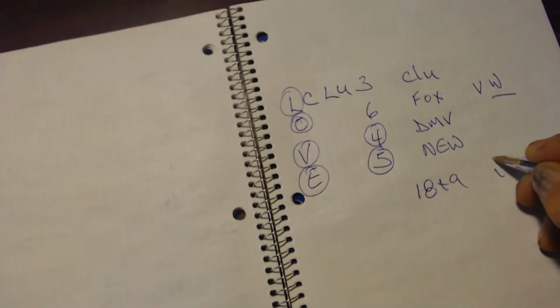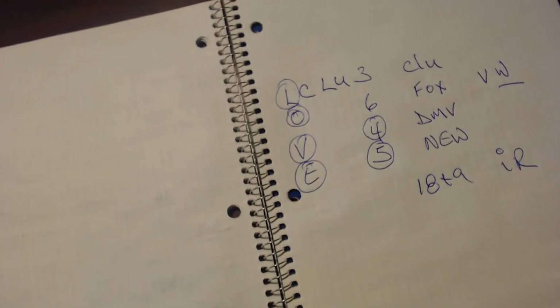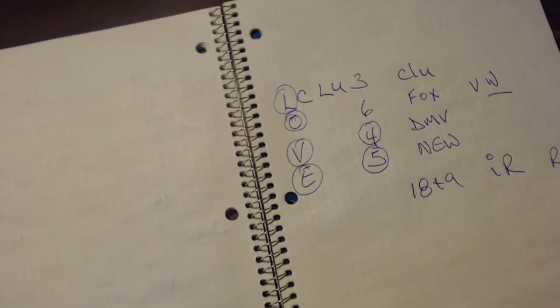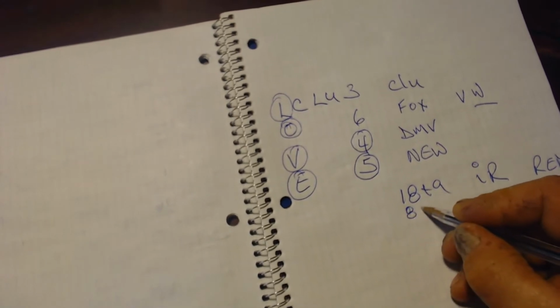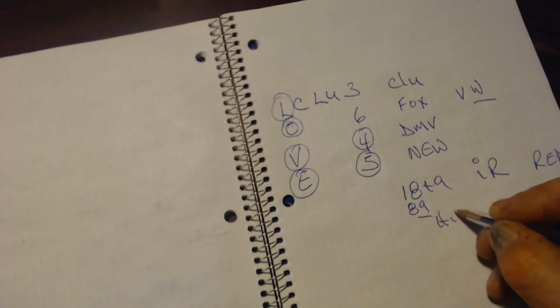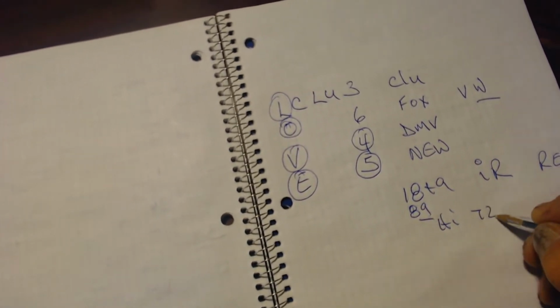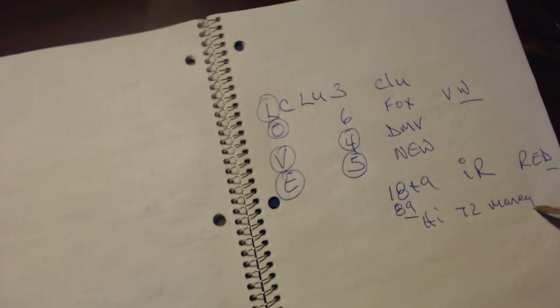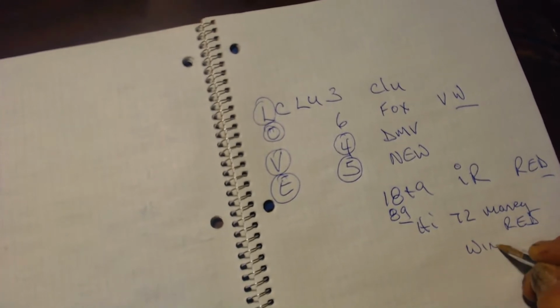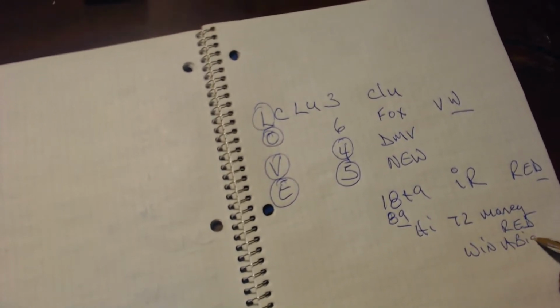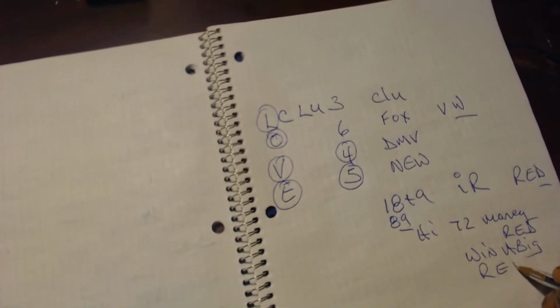18 and 9 equals I and R, and it creates I red. This will create 80 and 9, which is going to be high 72, which can either be money and either can be red. It's going to say win a big red sun, or win big red.